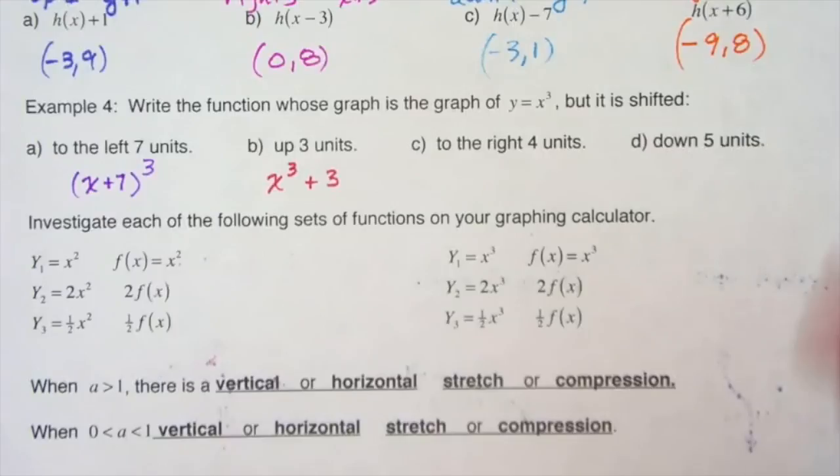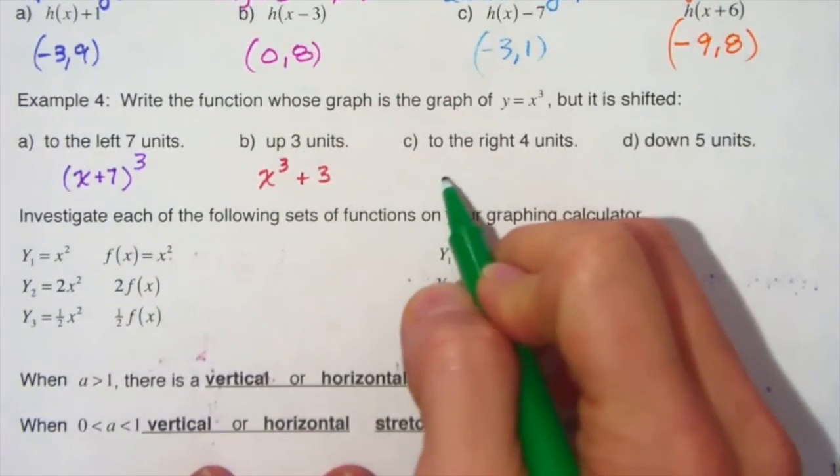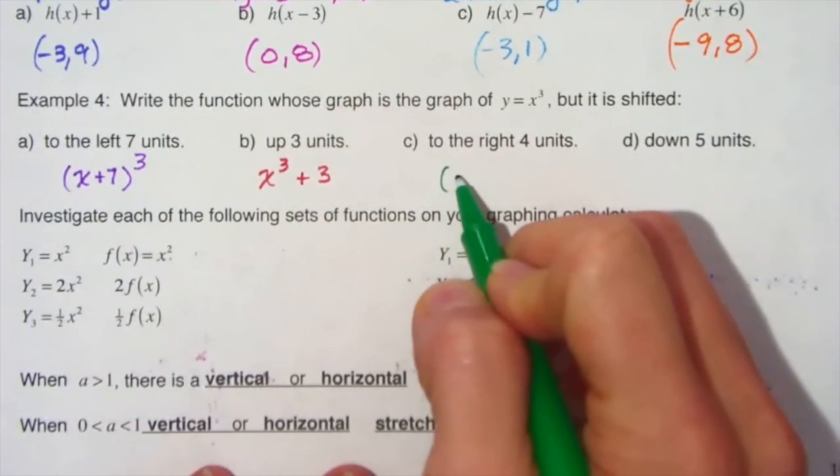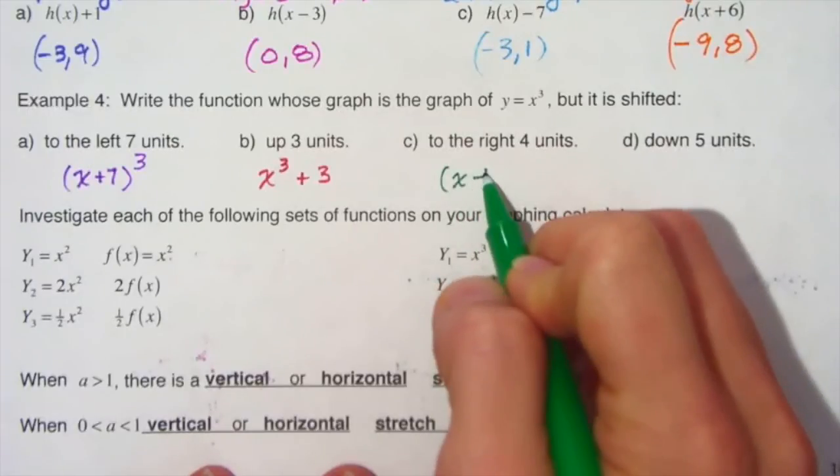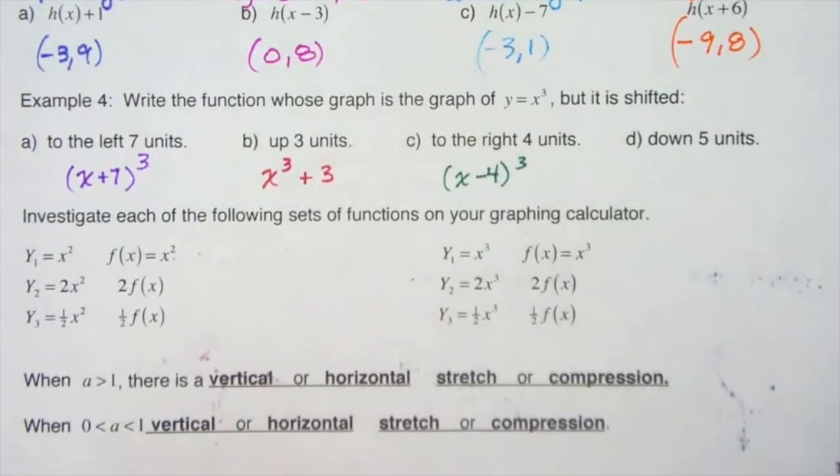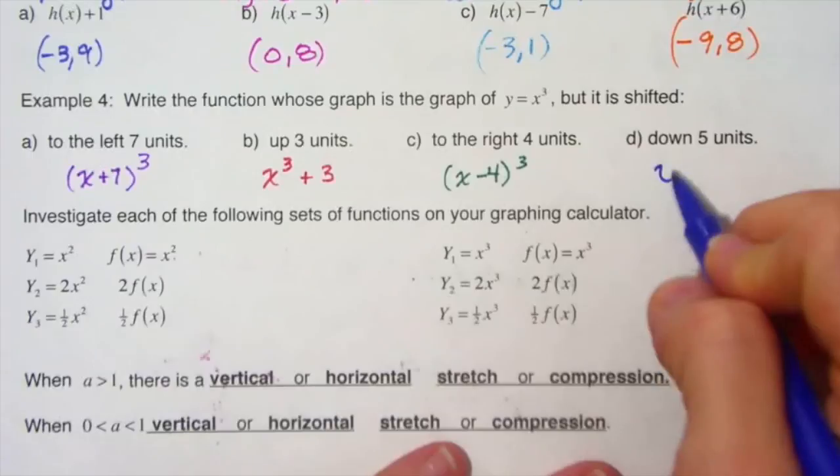All right, what did you guys get for C? What was it? X minus 4 quantity cubed. And for D? X cubed minus 5.